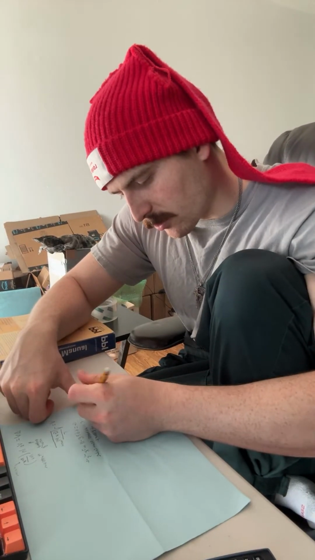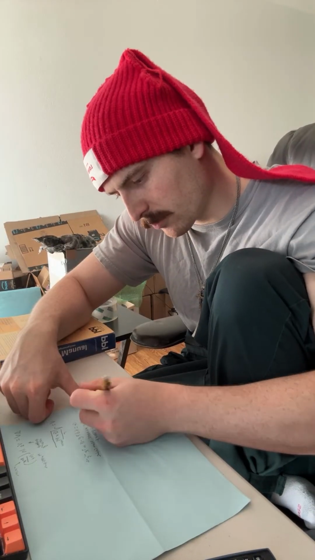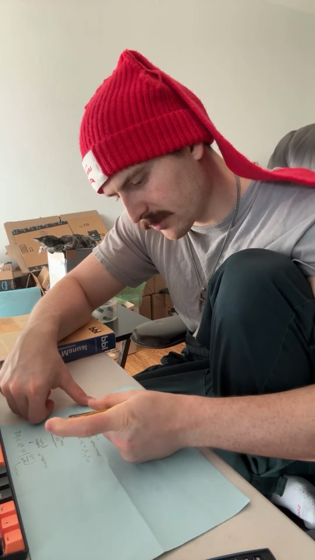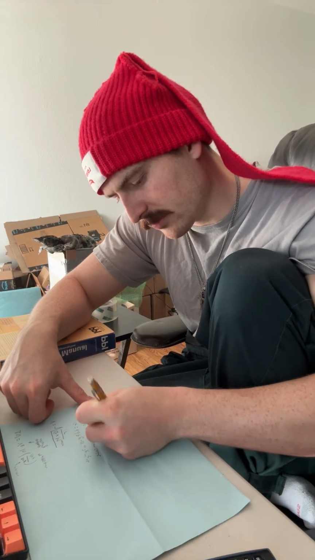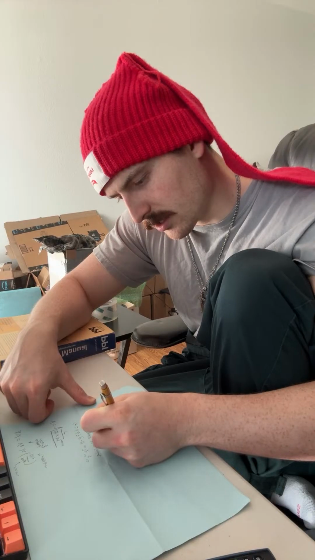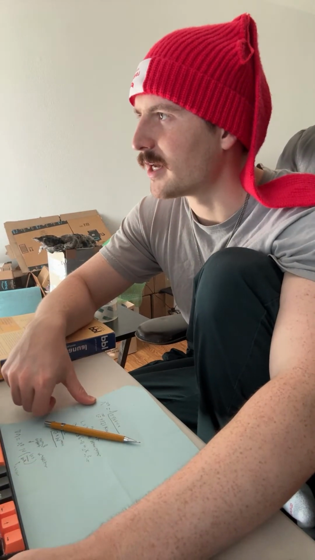The orbital velocity is going to be equal to around 6.67 e to the negative 11 times the mass of Earth. Oh gosh, I gotta find the mass of Earth.